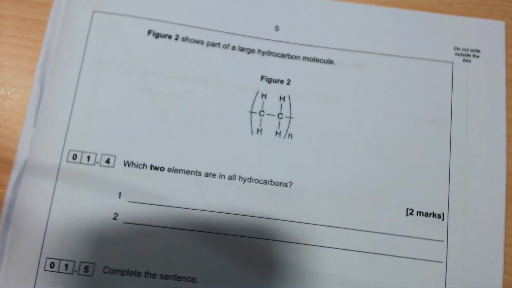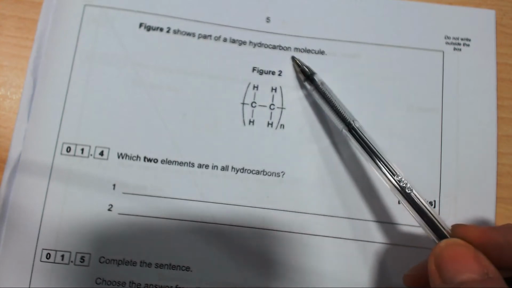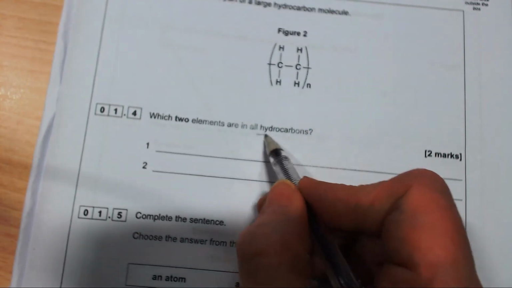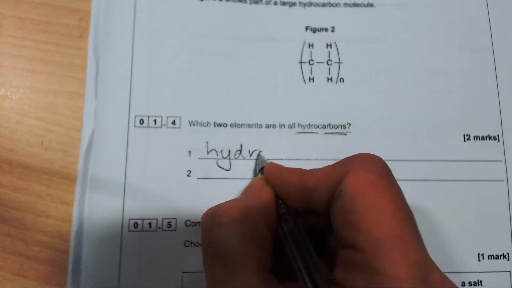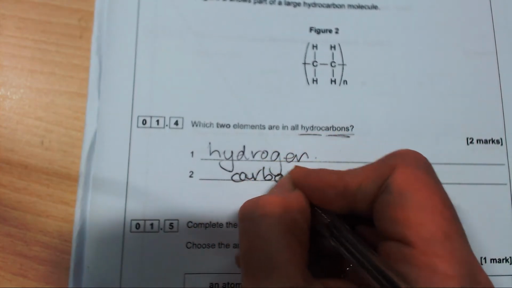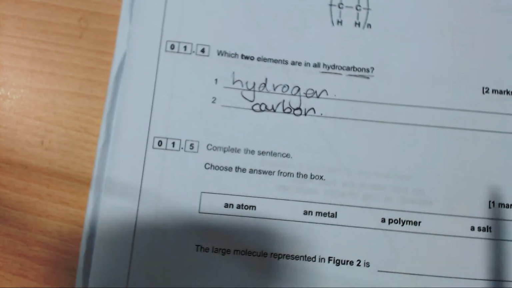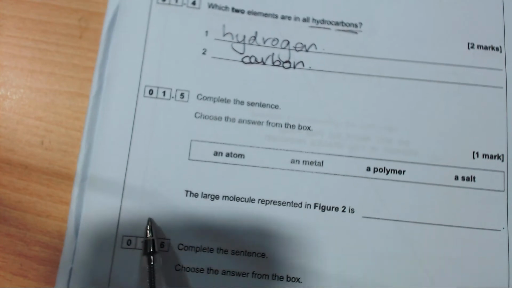Okay, over the page. It shows part of a large hydrocarbon molecule. Which 2 elements are in hydrocarbons? Well, you've got hydro and carbon, so it's going to be hydrogen and carbon. Part 1.5. Choose an answer from the box.